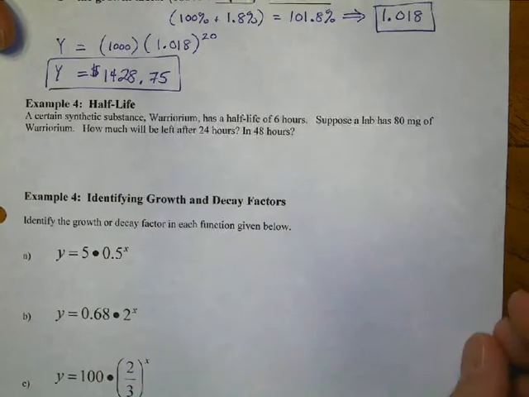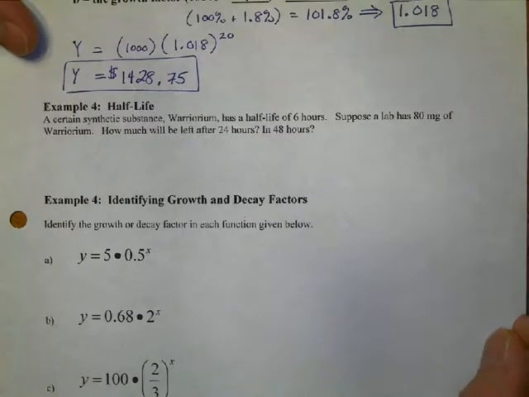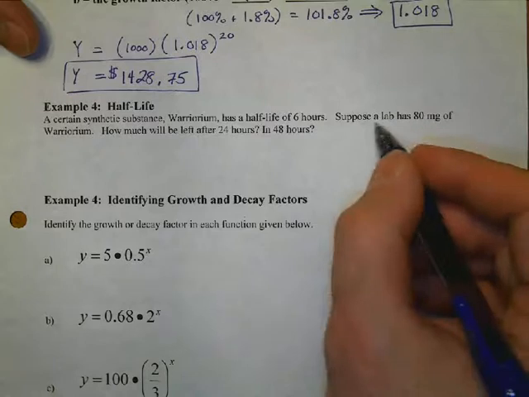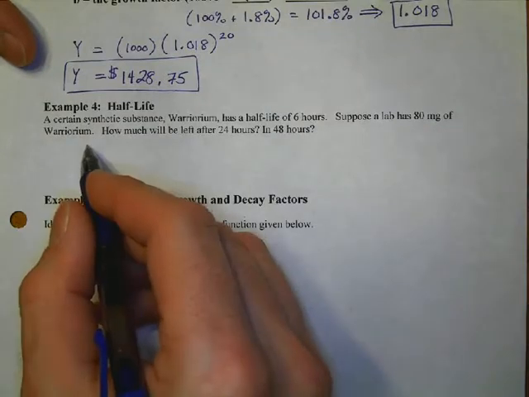compounding annually. Now we look at half-life as our fourth example for this lesson. Half-life, we have a certain synthetic substance that was developed here at the school called warium.